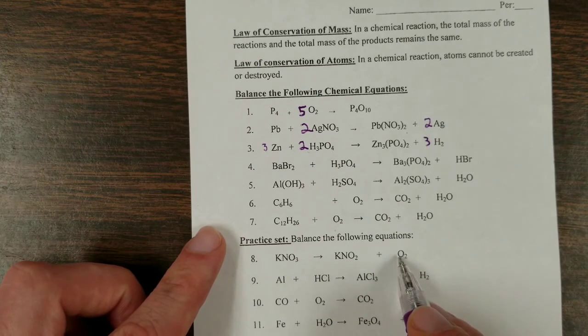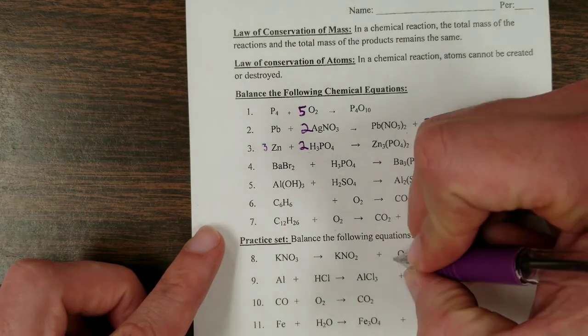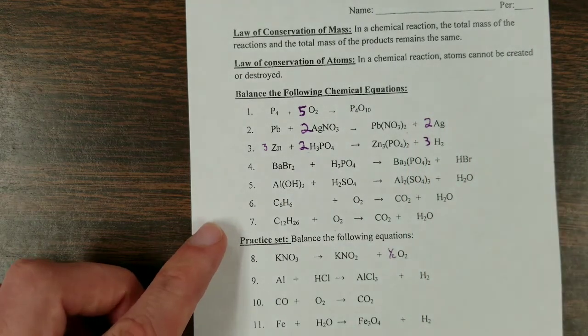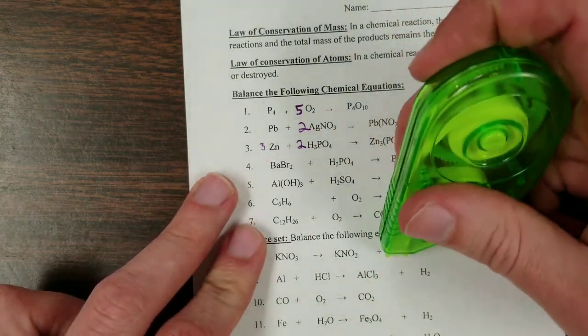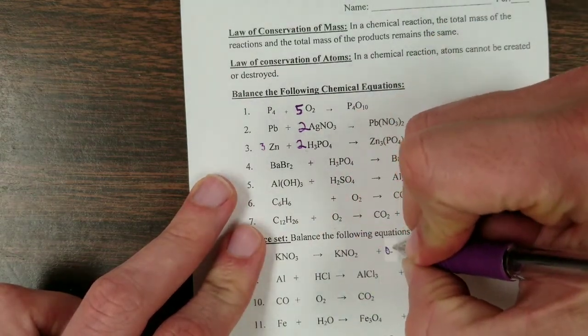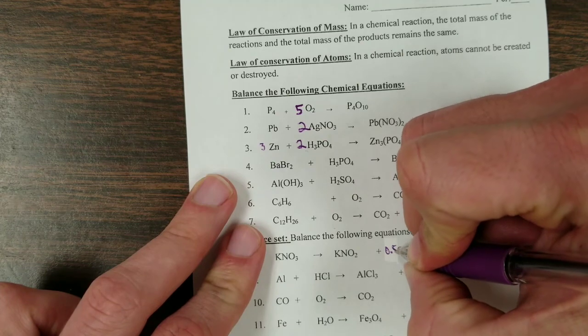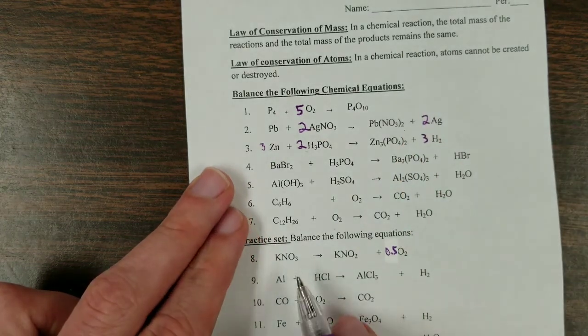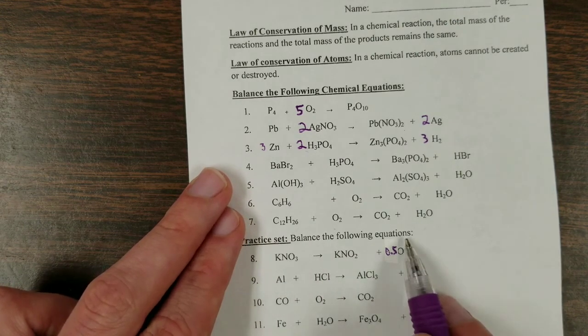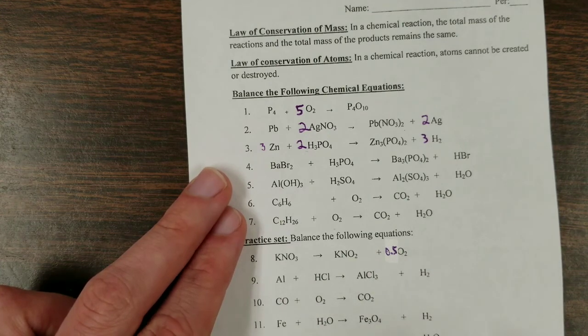What if we had half an O2? If this was just 1 oxygen, that'd make it work, wouldn't it? There'd be 3 and 3 if this was just 1 oxygen. So let's do that. So we'll have half of an O2. Or, alternatively, you can just put a decimal, 0.5. That would work. 1 potassium, 1 nitrogen, 3 oxygens, 3 oxygens. Because this is 1 oxygen now, half of an O2.